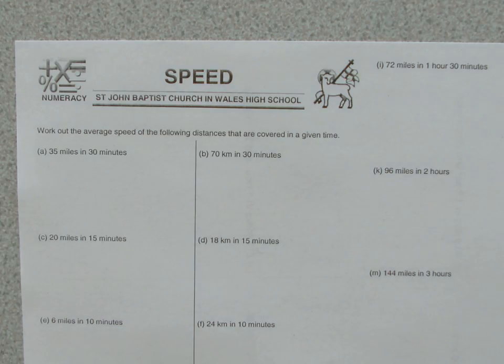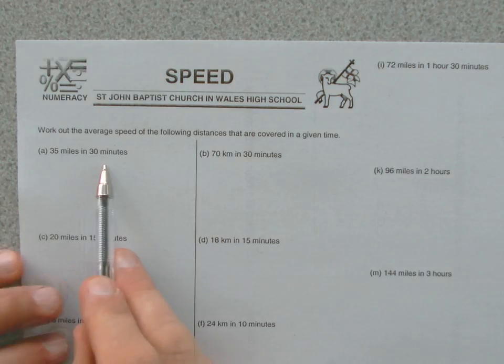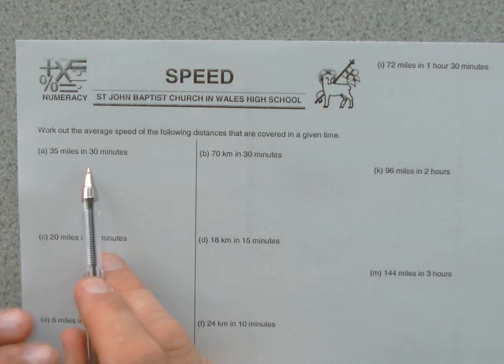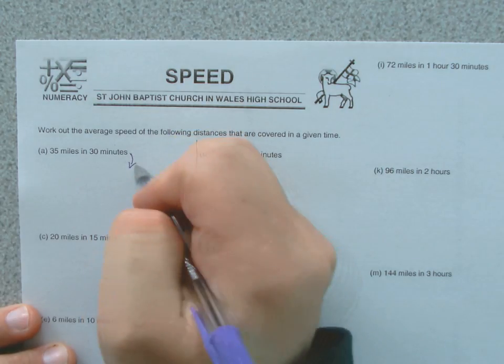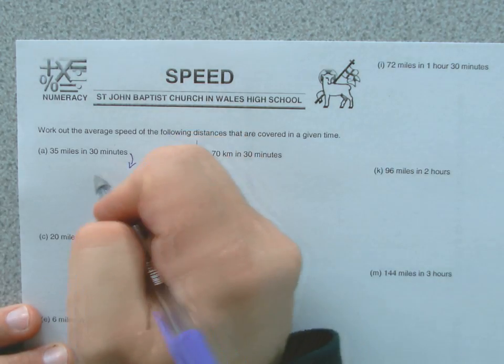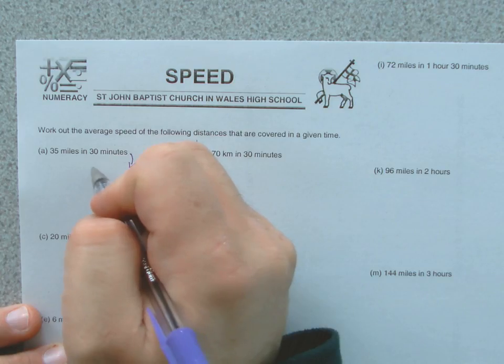Okay, so with speed, the idea is that we are able to work out how much distance is covered in a certain amount of time, and usually it's in terms of hours. So you can see here 35 miles in 30 minutes. So you've got to ask yourself, what would you be doing in an hour? And of course, it's just a case of scaling this up. So that's 30 minutes. In 1 hour, of course, is 60 minutes.